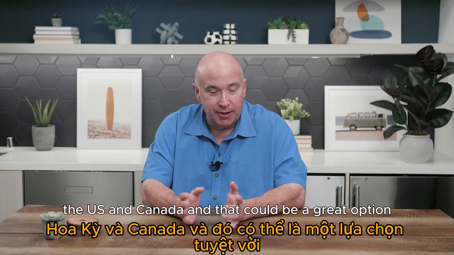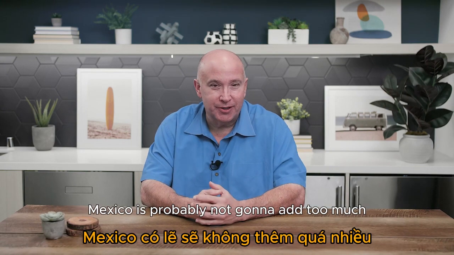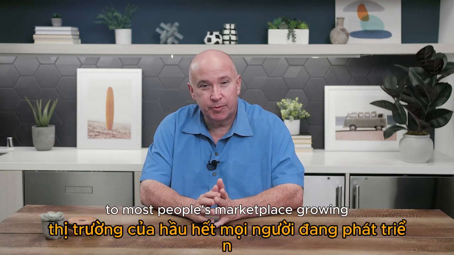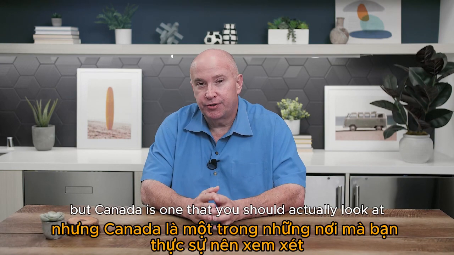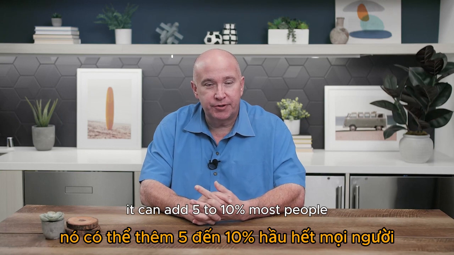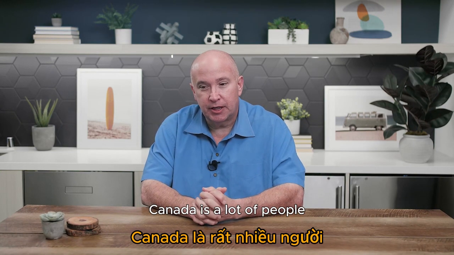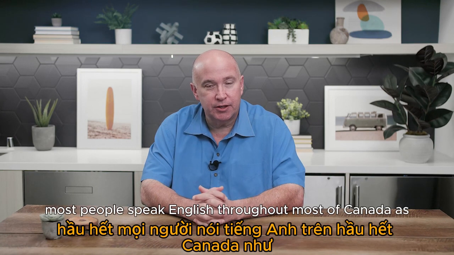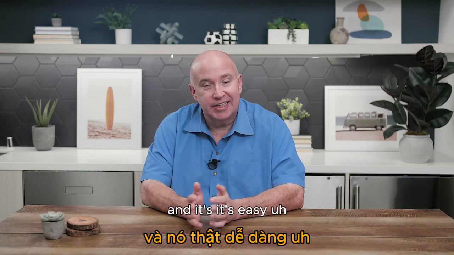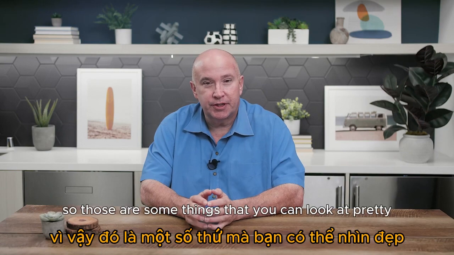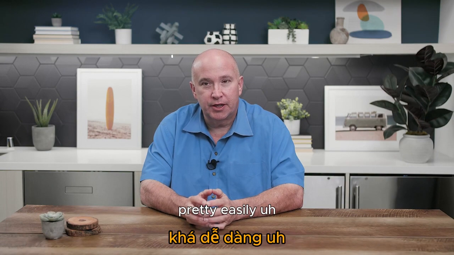That can be a great option to expand a little bit. Mexico is probably not going to add too much for most people. It's growing, and it might be worth dabbling in, but Canada is one that you should actually look at. It can add 5 to 10%. It's a very similar culture, most people speak English throughout most of Canada, and it's easy to get in there. So those are some things that you can look at pretty easily.